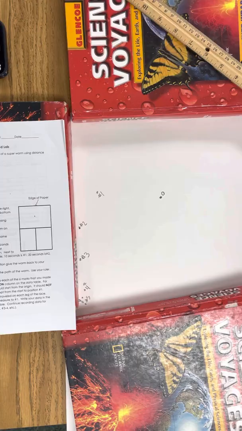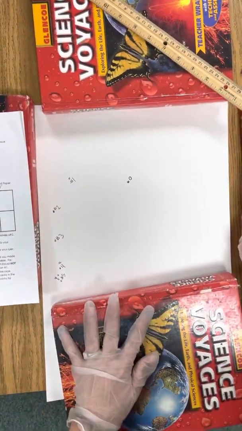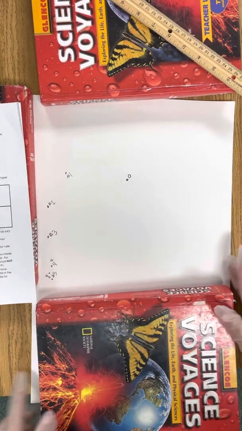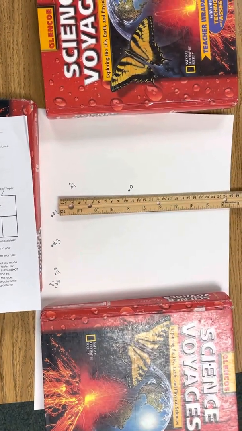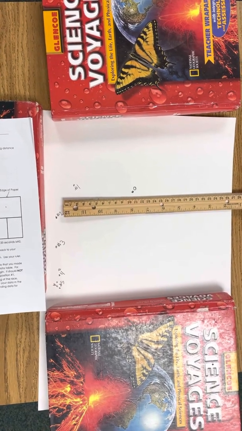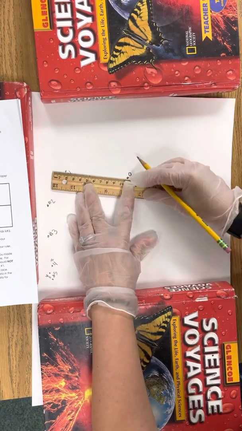Okay, so at this point, you have your points that the worm traveled, and you're gonna use your ruler and connect the dots like this. So you're gonna go from the starting position to number 1.